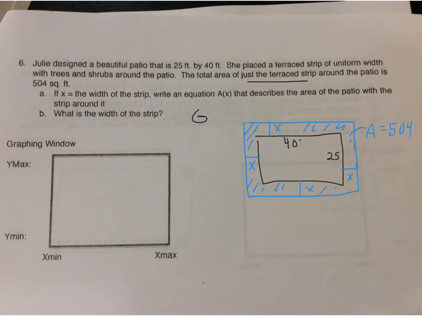Now, there's two things that we want. We want to know an equation A of x that describes the area of the patio with the strip around it. And then we want to find the width of the strip. Okay, so the area of the whole thing, the patio and the strip, we'll call that area total.